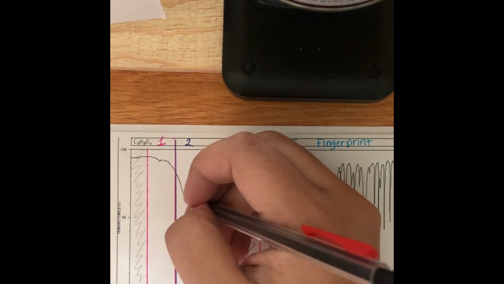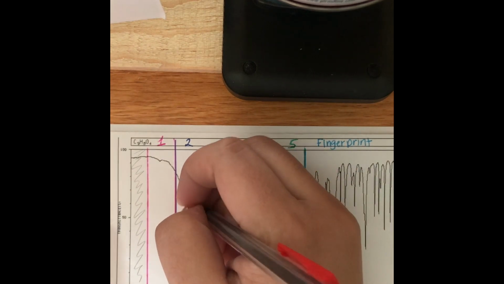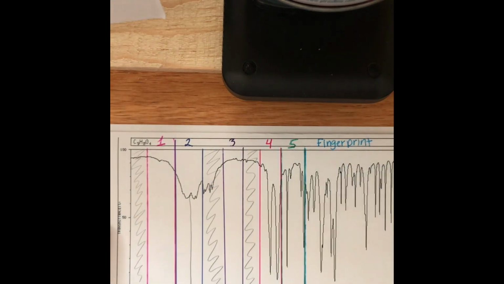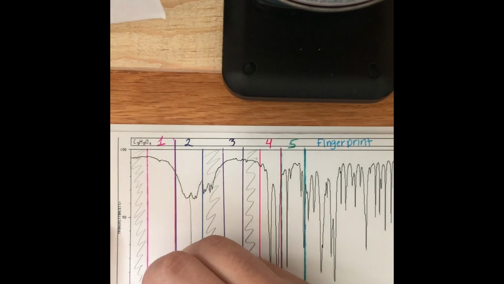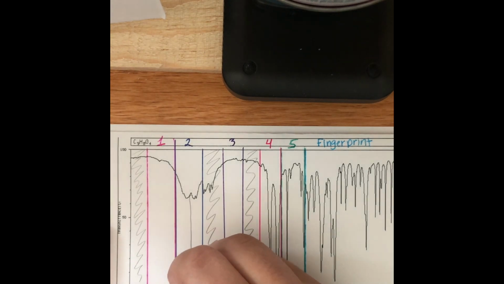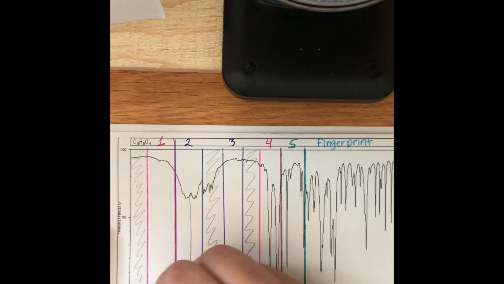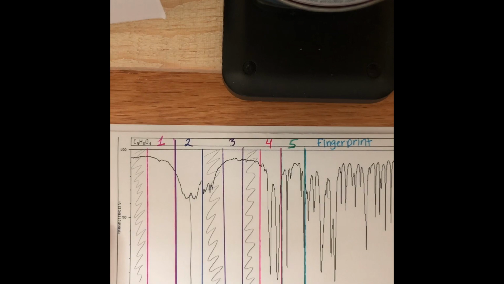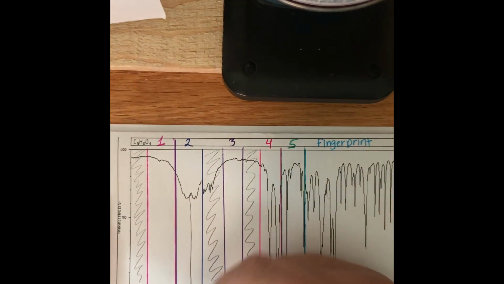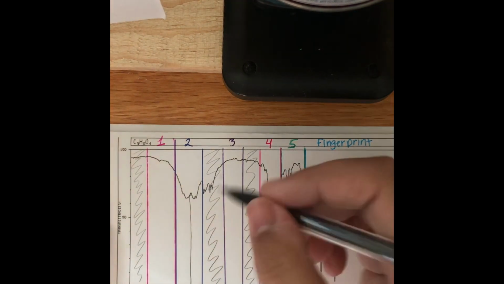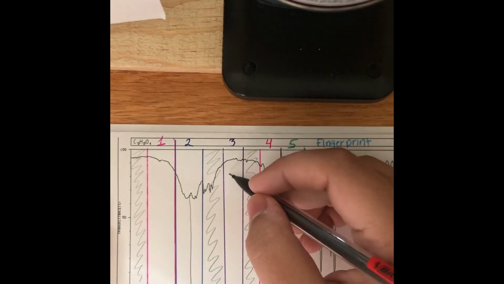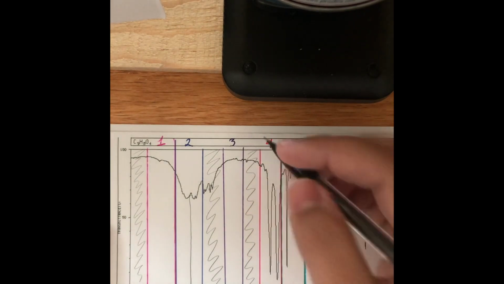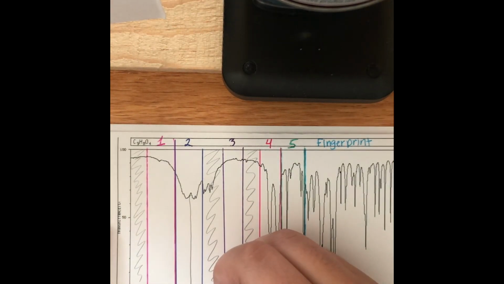But right here is a carboxylic acid beard, which is telling us that we're going to have a carboxylic acid in our structure. Now, if we look at zone 3, we don't have anything here as well, so nothing.